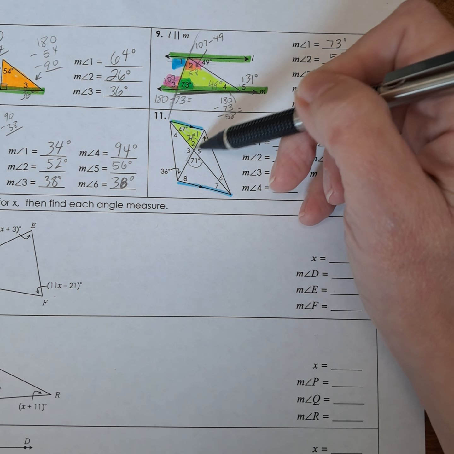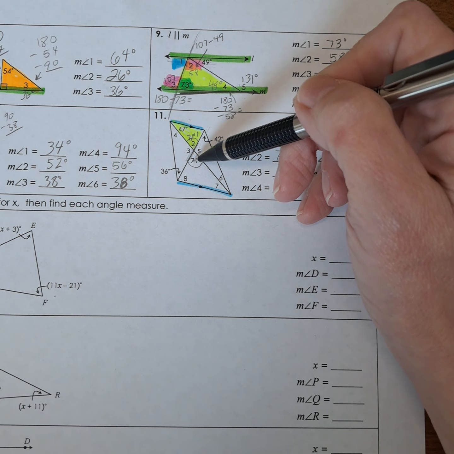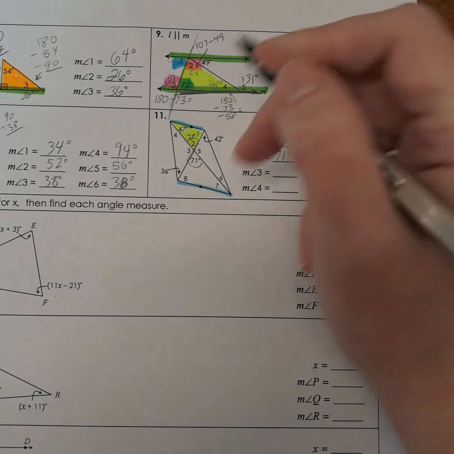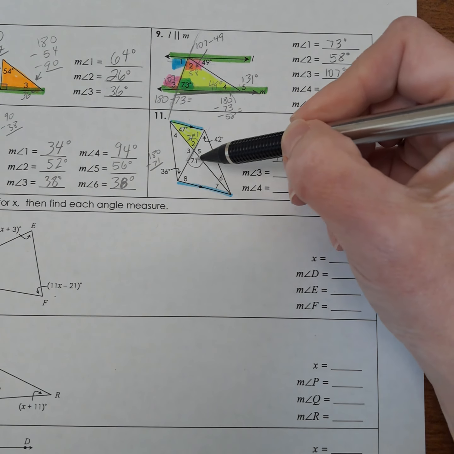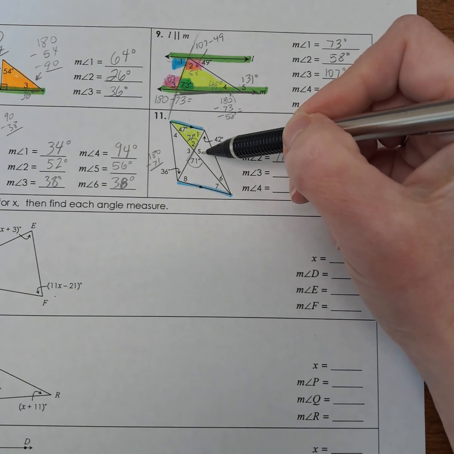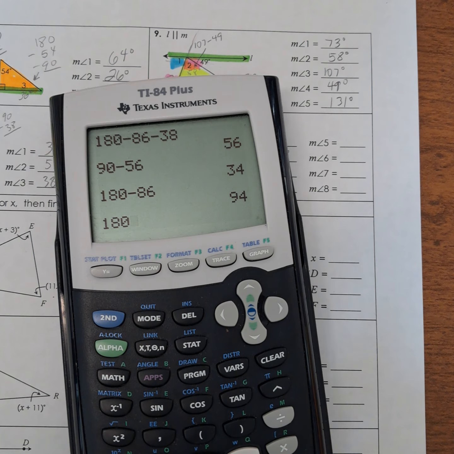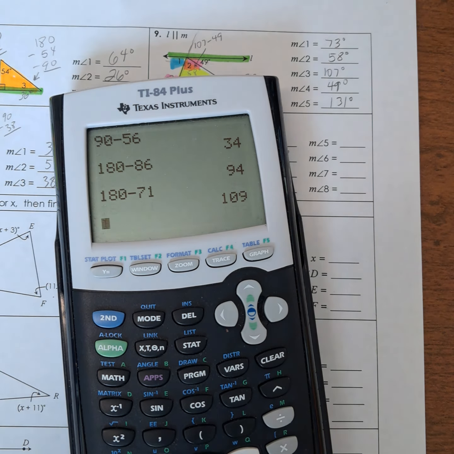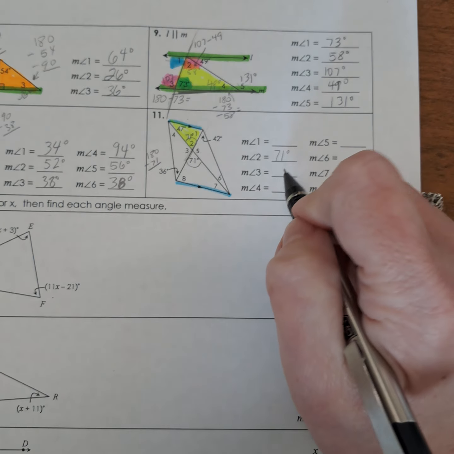And since they make a linear pair with a 71, I'm going to do 71 subtracting from 180. 180 minus 71 will get me angle 3 and angle 5. 180 minus 71. So angle 3 is 109. So is angle 5, 109.